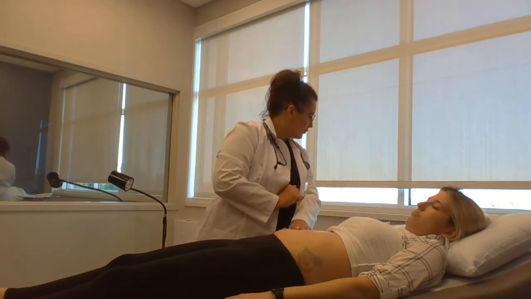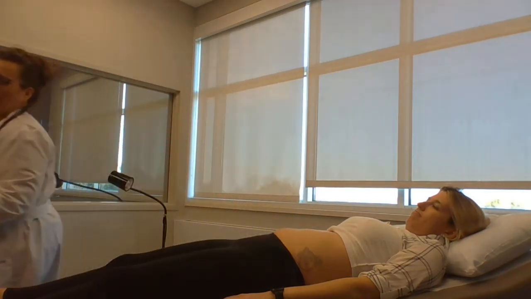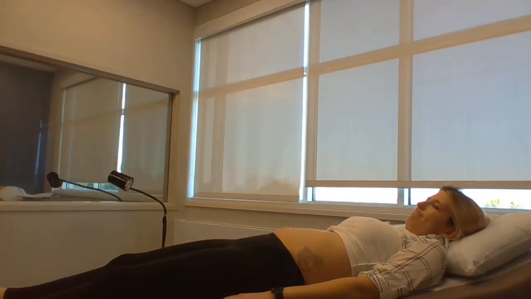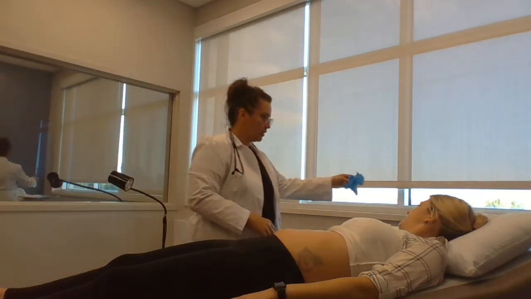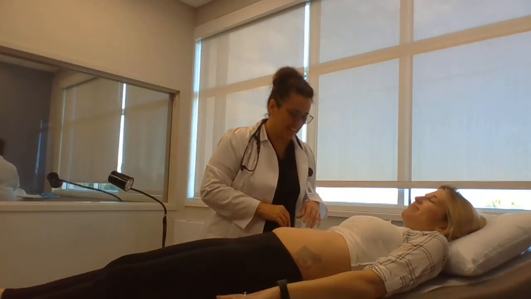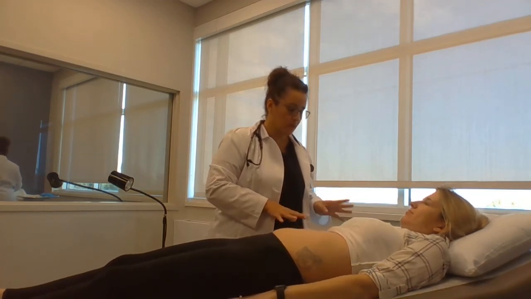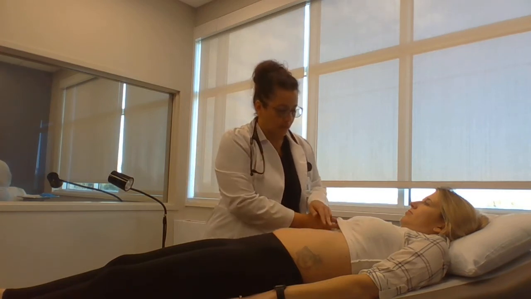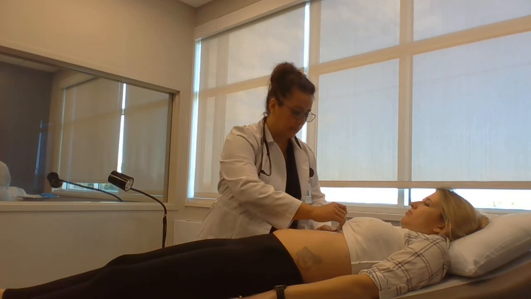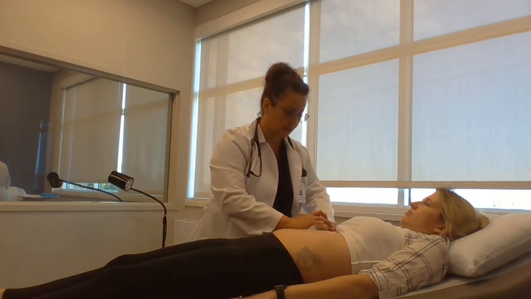I just wanted to grab some more gloves here. Okay, so liver span. We're going to start just under the breast here and percuss until that resonant sound turns to dullness.